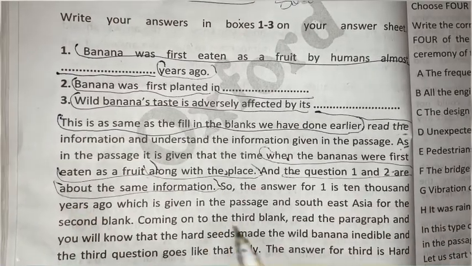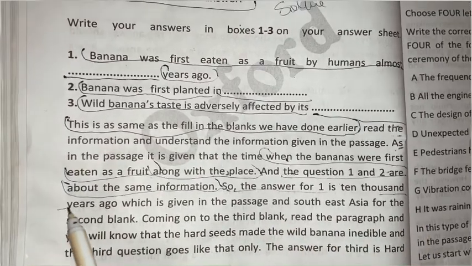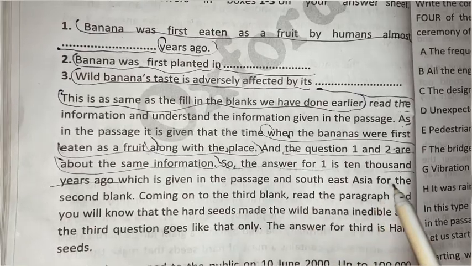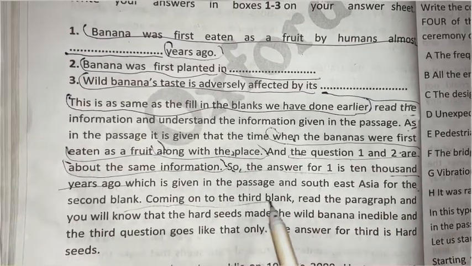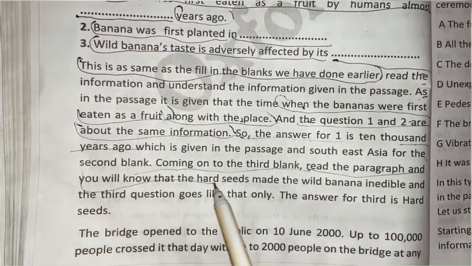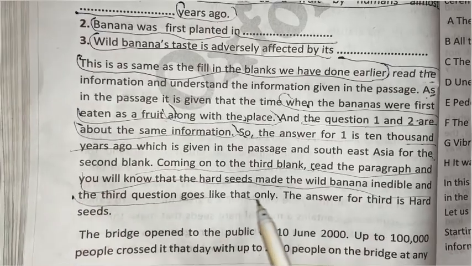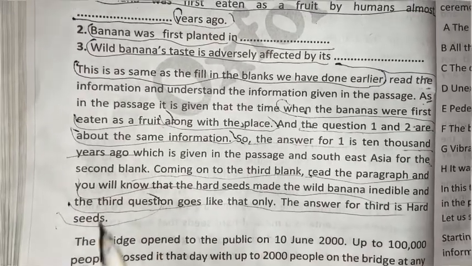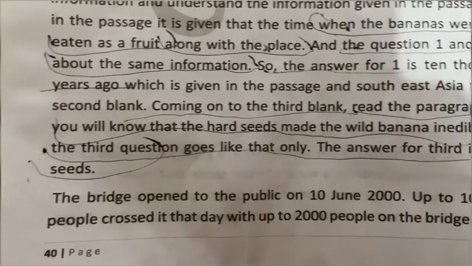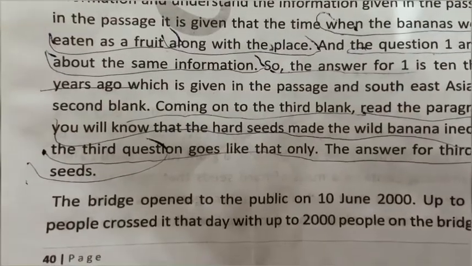So the answer for 1 is 10,000 years ago, which is given in the passage, and Southeast Asia for the second blank. Coming to the third blank, read the paragraph and you will know that the hard seeds made the wild banana inedible, and the third question goes like that only. The answer for the third is hard seeds. So these are the questions that you need to discuss and also practice.